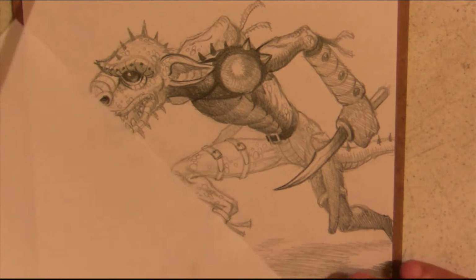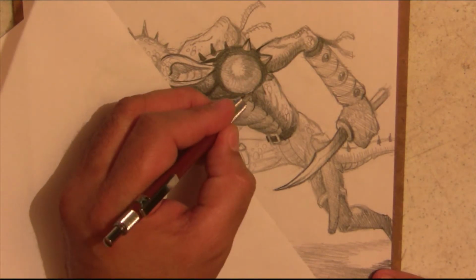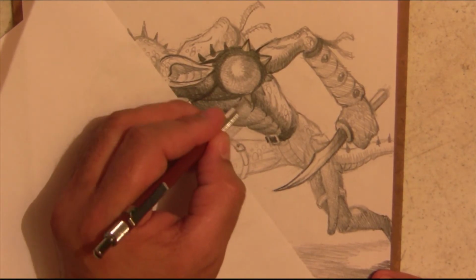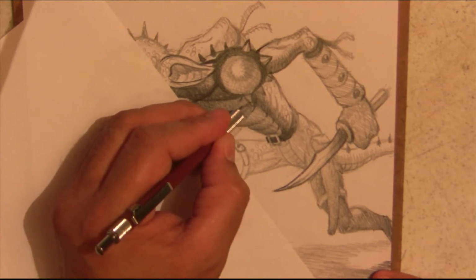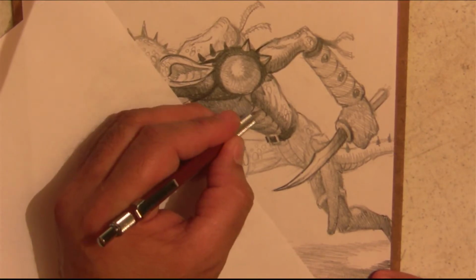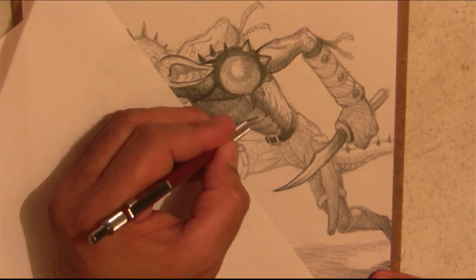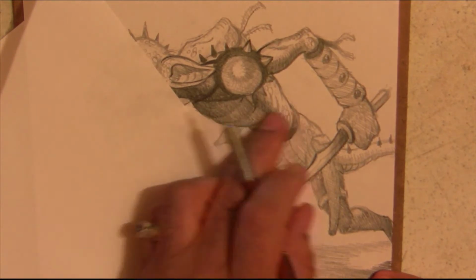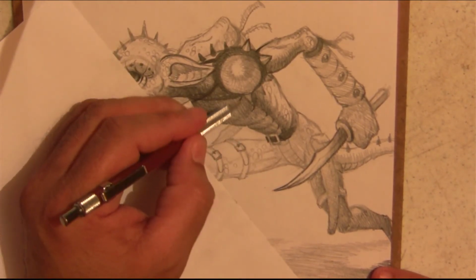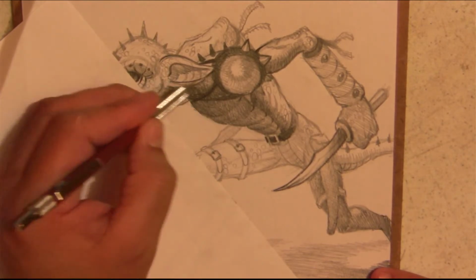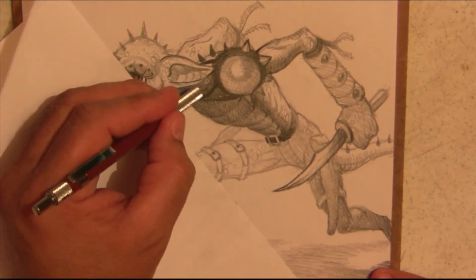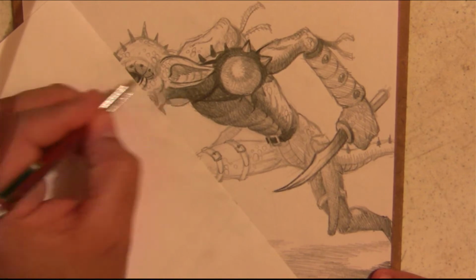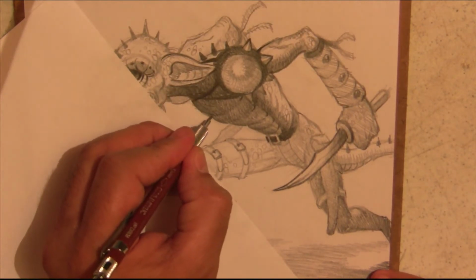Okay, before I erase it, let me do this. I did say this was going to be in shadow, so. I'm going to leave some mystery.